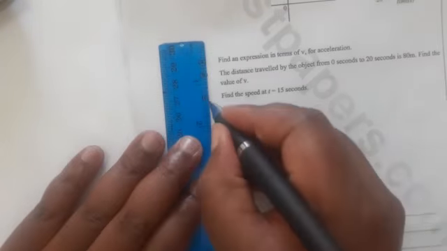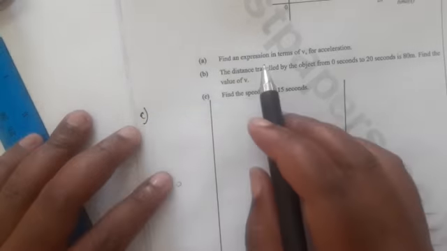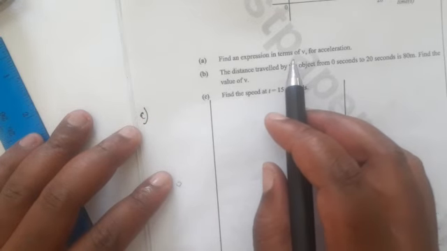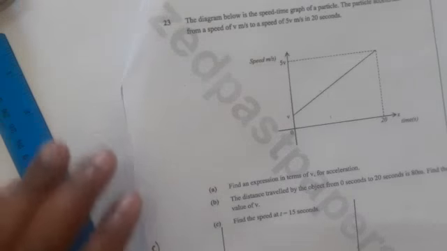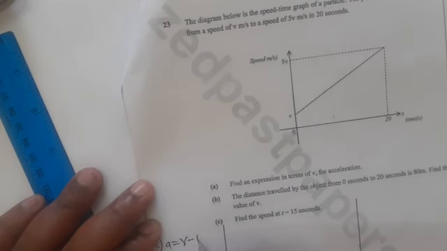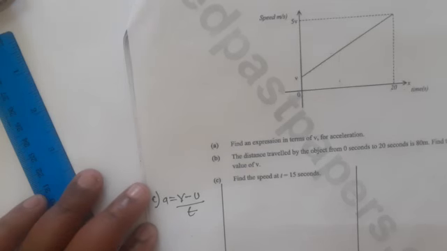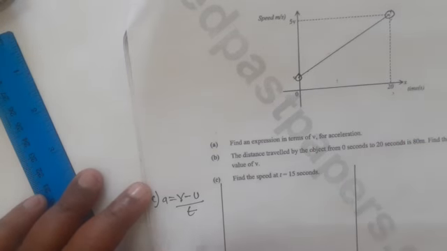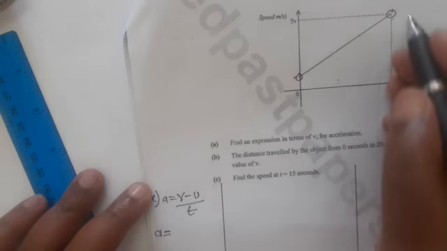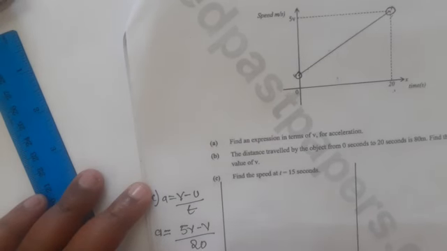So our A, we want to find acceleration in terms of v. All right, an expression in terms of v for acceleration. So how do we define acceleration? Acceleration is equal to final velocity minus initial velocity divided by time taken. If you are starting from here up to there, it means this is your initial velocity and this is your final velocity, and the time taken is 20. Say a is equal to my final velocity, 5v, minus my initial velocity, v, divided by time taken, 20.